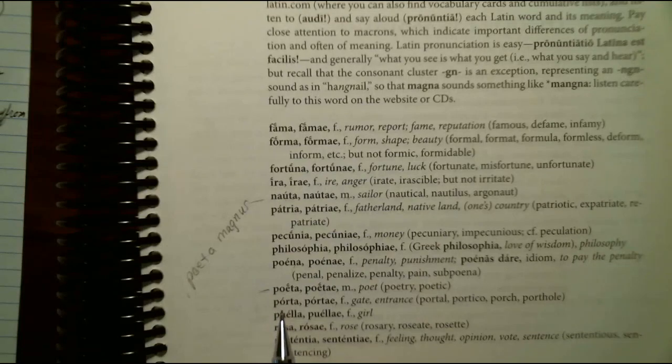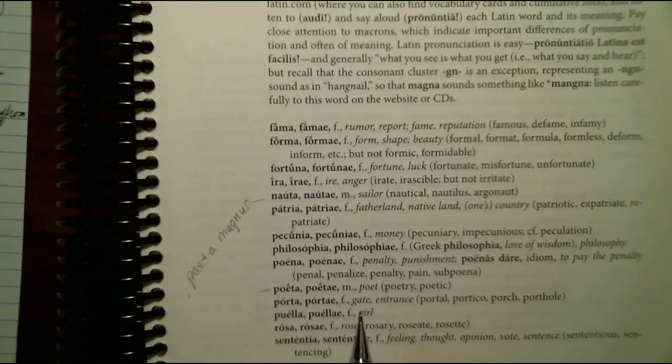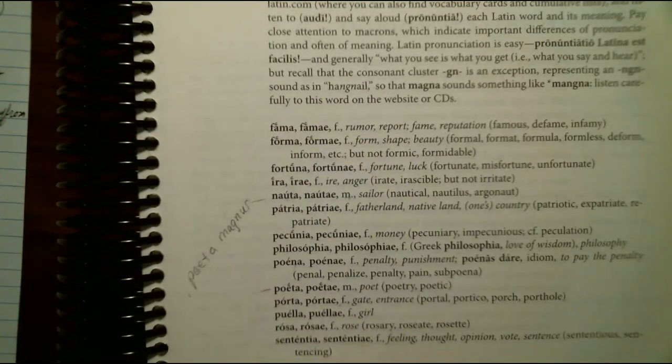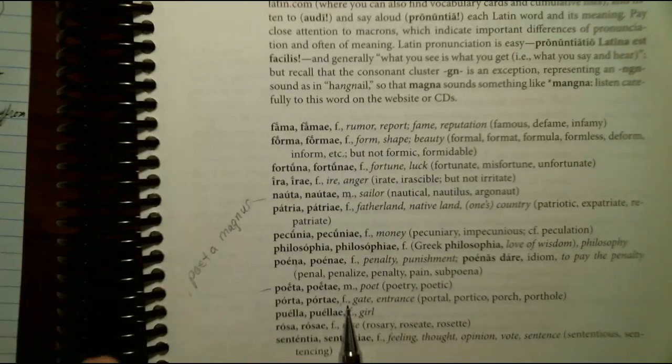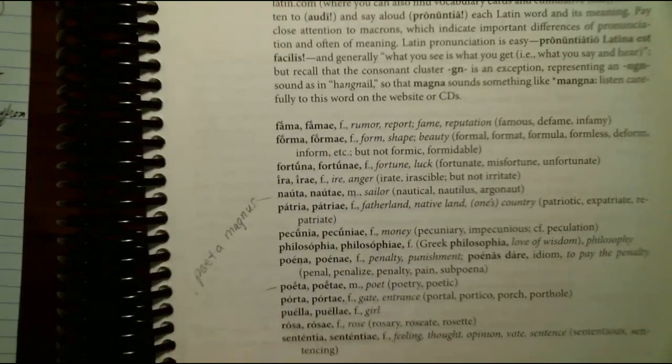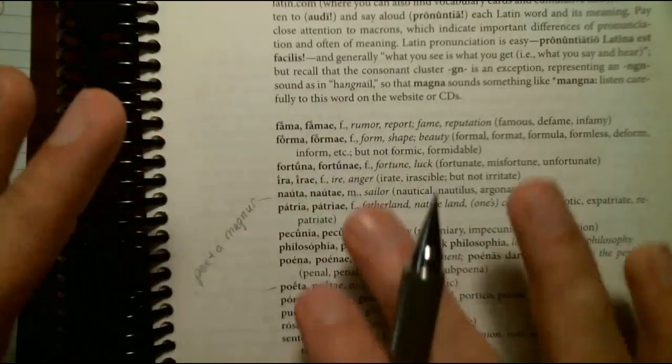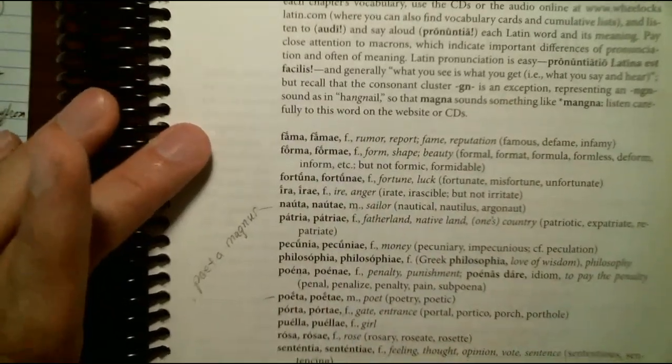Just put the whole Latin form, porta, portae, and note that it's feminine. Put porta, portae on one side, and then put the answer, it's feminine, and then gate or entrance on the flip side, the English side, right? So rosa, rosae, one side, and then on the flip side, give us the answer. It's feminine, and it means rose, right? Okay, so those are all actually nouns.